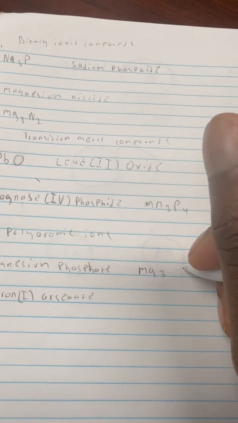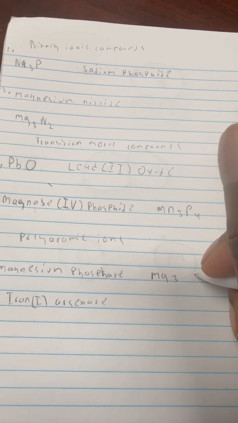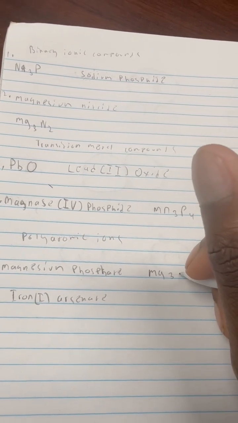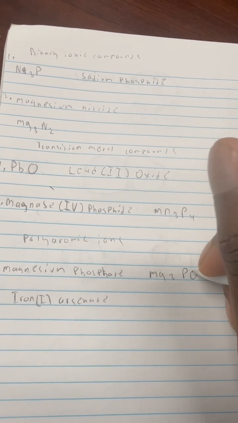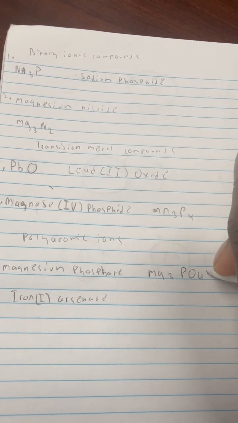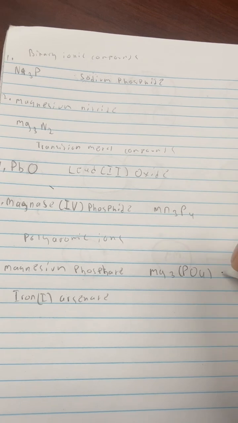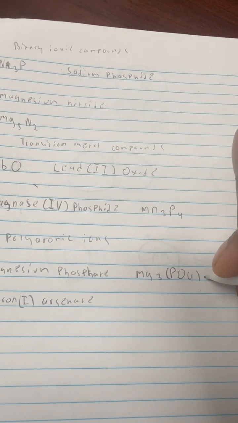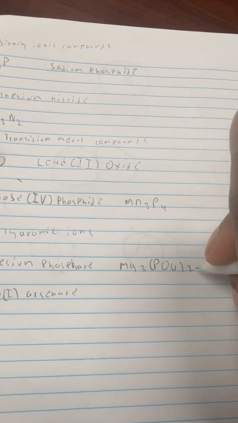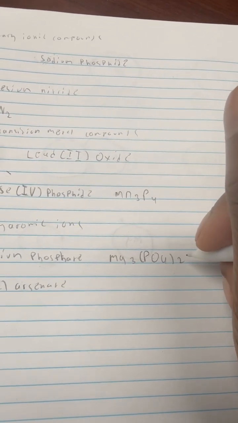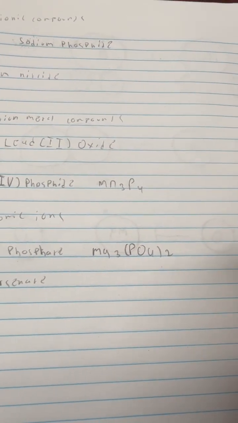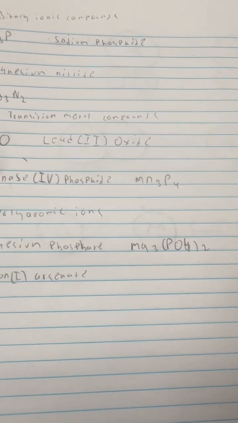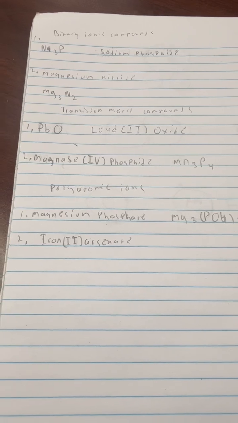And then the formula for phosphate is PO4. We have to put this in parentheses. And then 2, since it needs 3 valence electrons. This is the formula for magnesium phosphate.